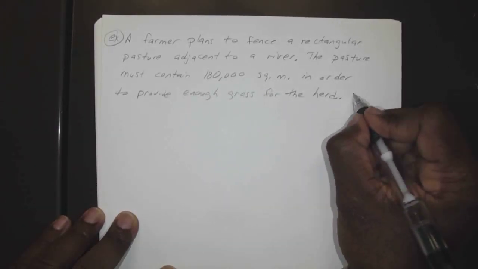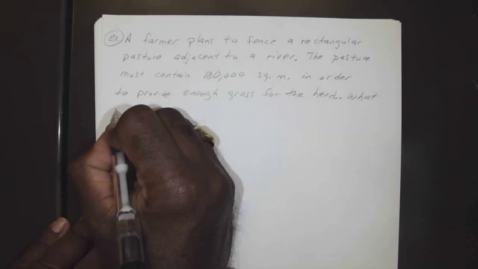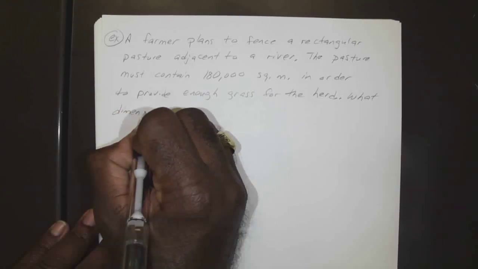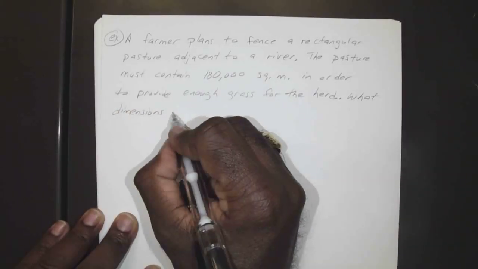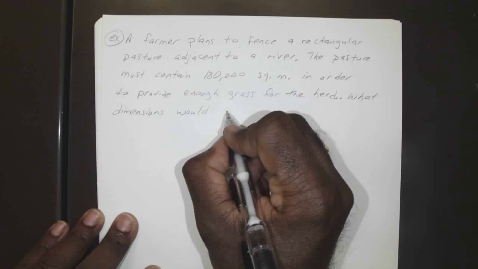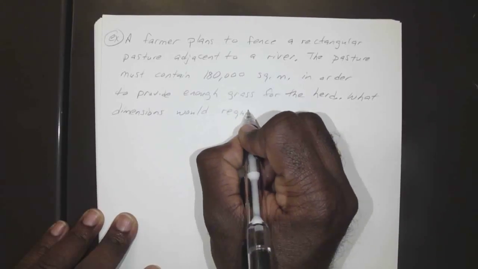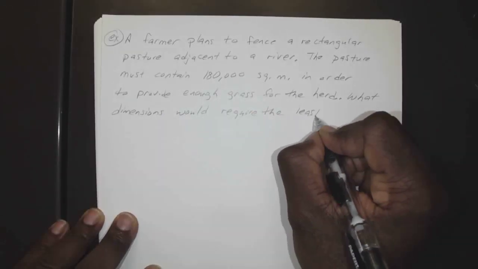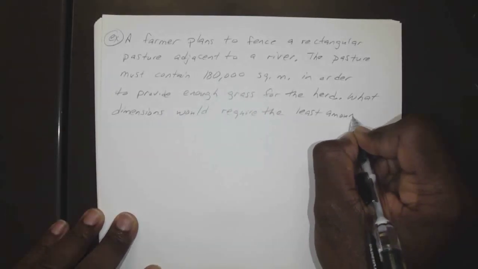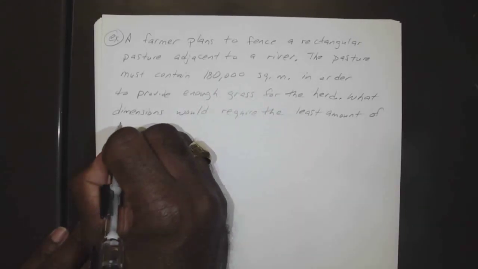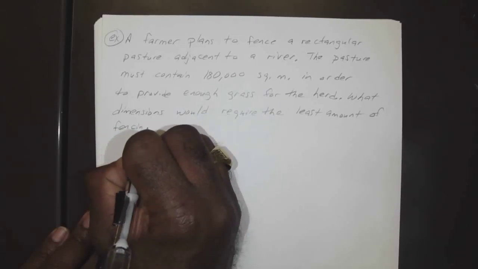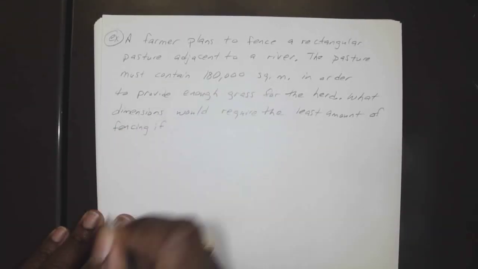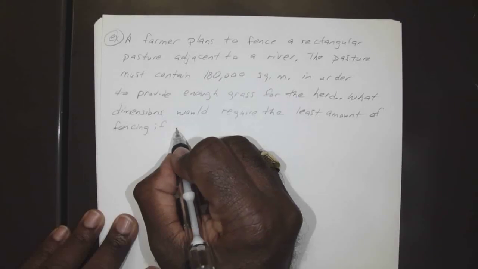Okay, what dimensions would require the least amount of fencing if no fence is needed along the river?